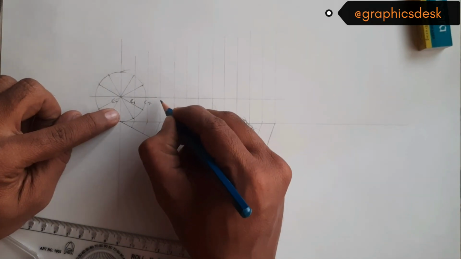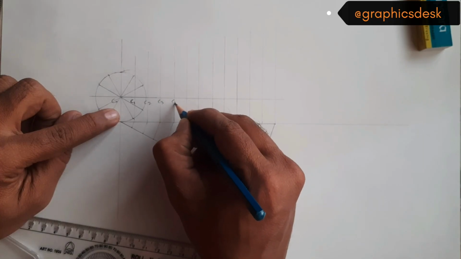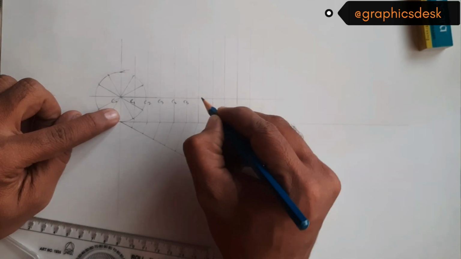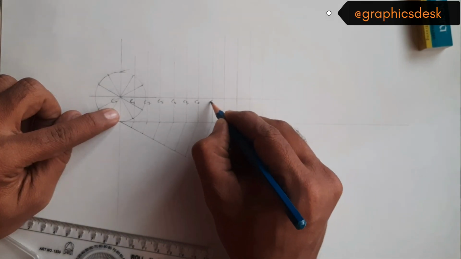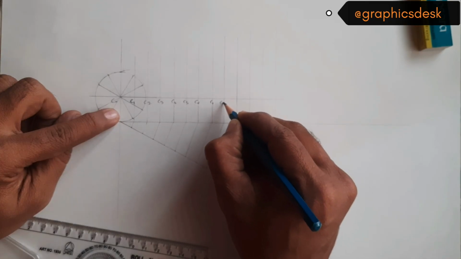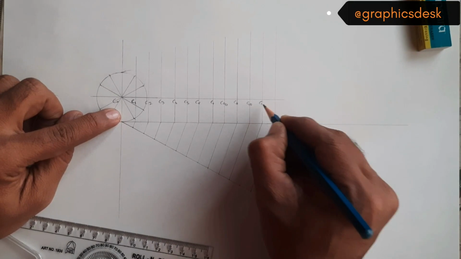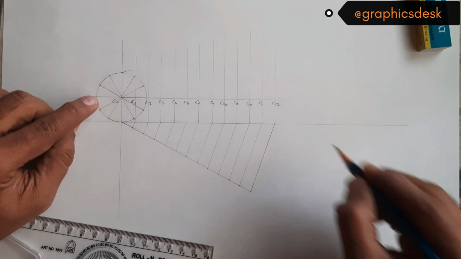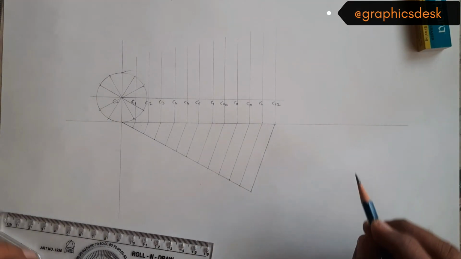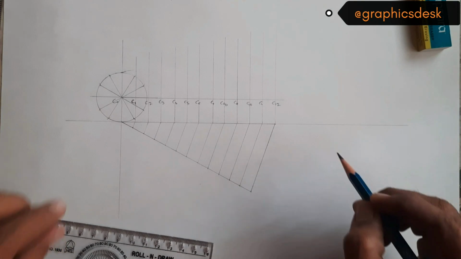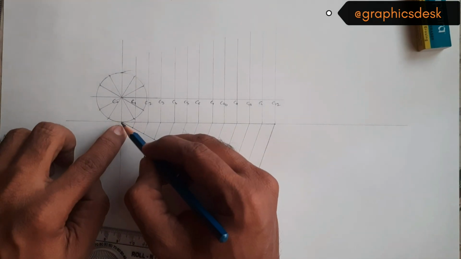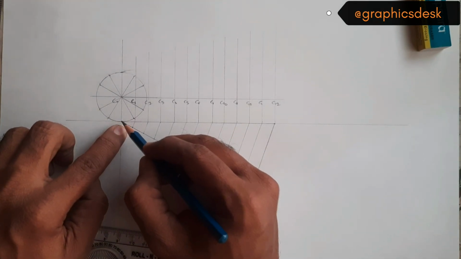This is C2, C3, C4, C5, C6, C7, C8, C9, C10, C11 and C12. That's the final position.